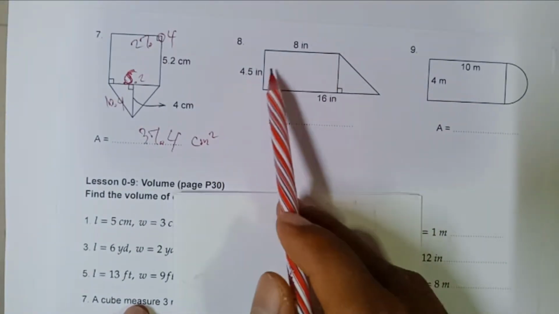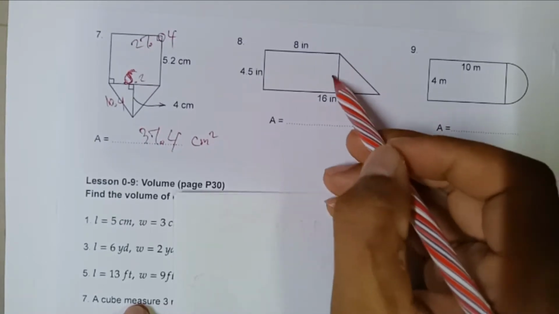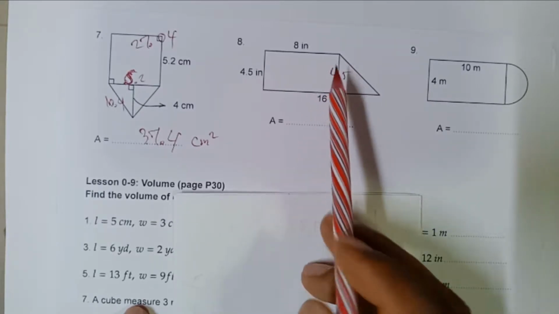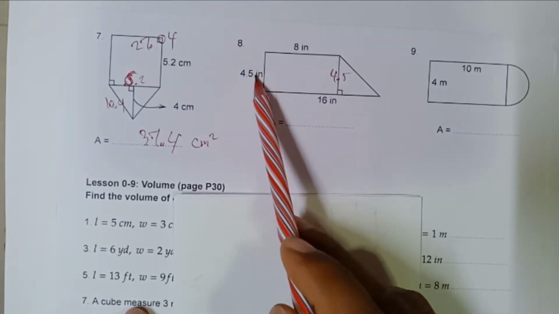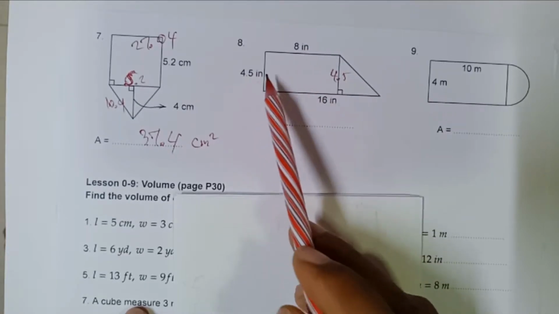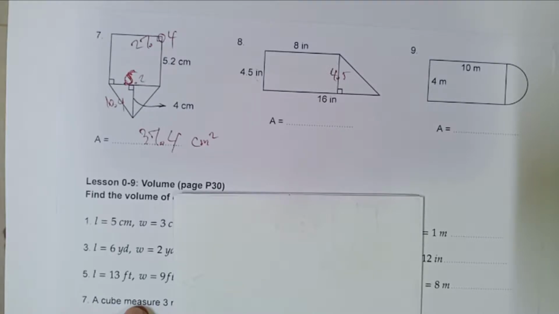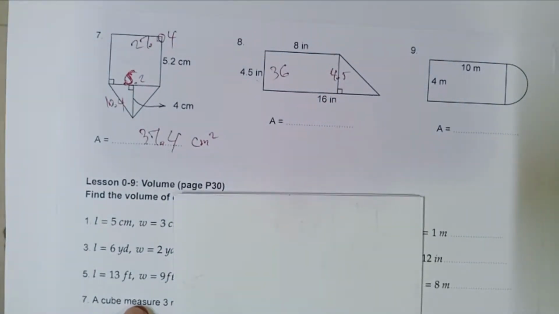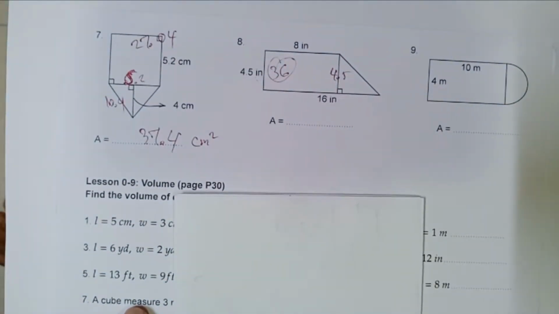For number 8, you need to find area of rectangle and then area of triangle. This is 4.5. Area of rectangle, length times the width, or width times the length, either way. So you have 4.5 multiplied by 8. That will give you 36 square inch for the area of the rectangle.